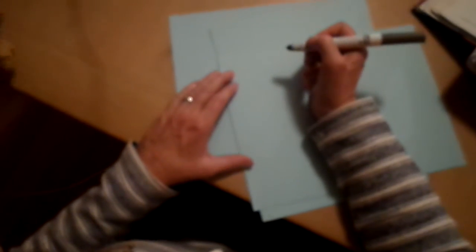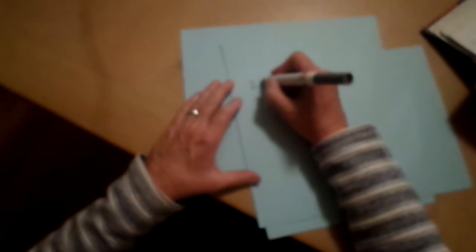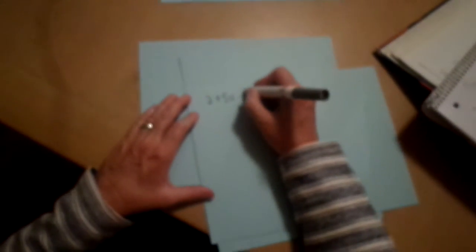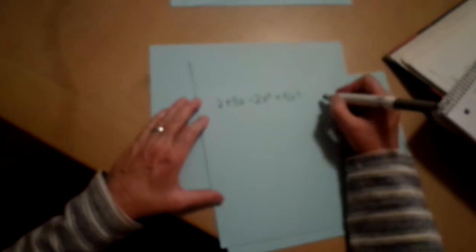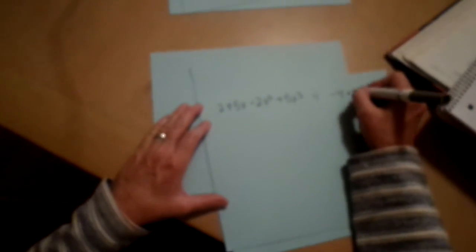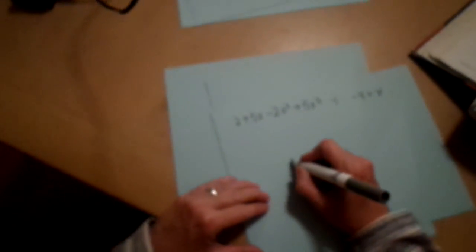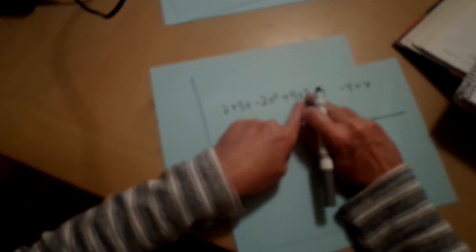And then the very last thing is dividing polynomials. We're going to go ahead and divide 2 plus 5x minus 2x squared plus 5x cubed by negative 4 plus x. The first thing you have to do is write the polynomial in the correct order. You have to start with the highest exponent.